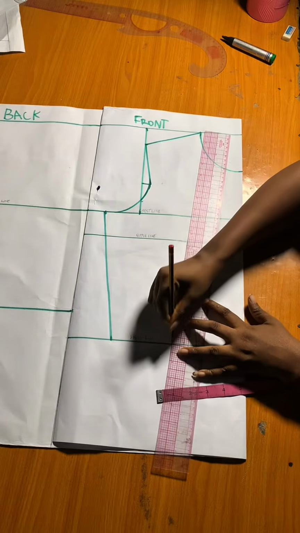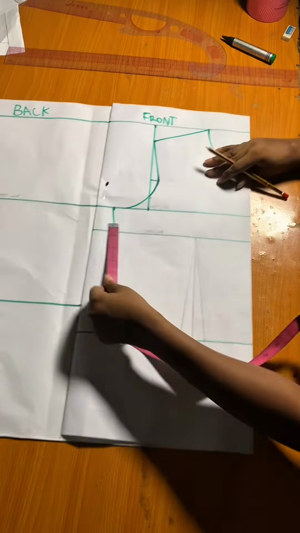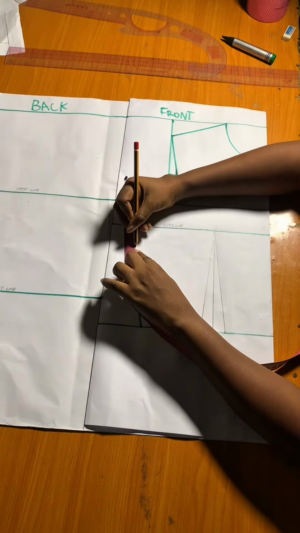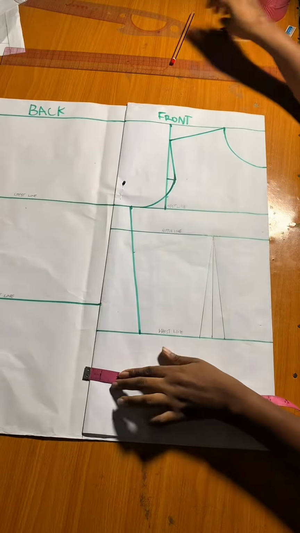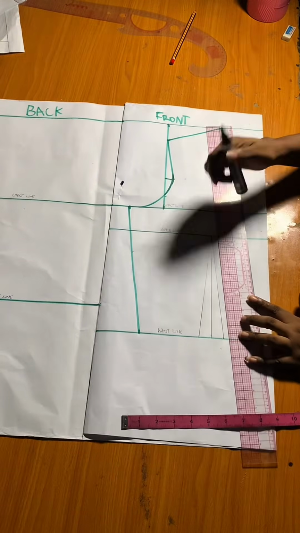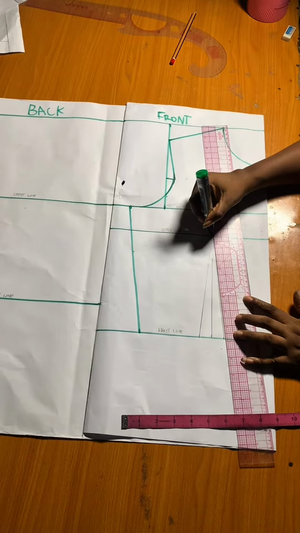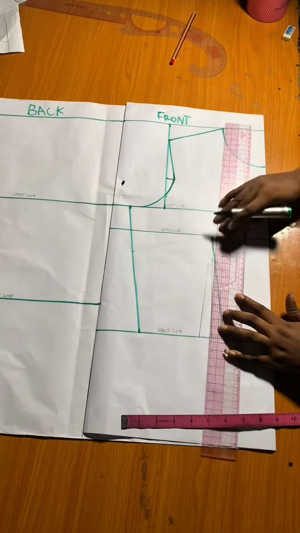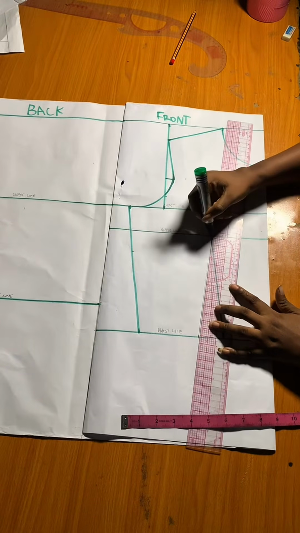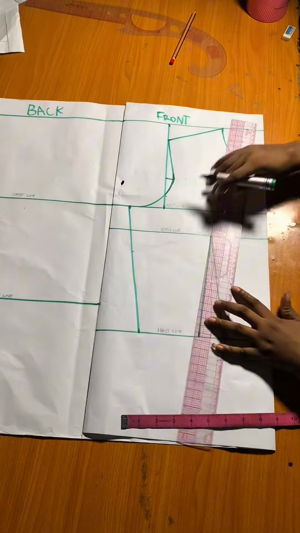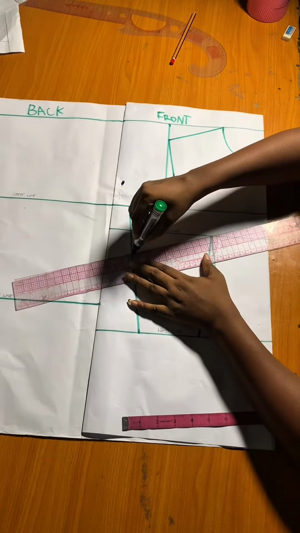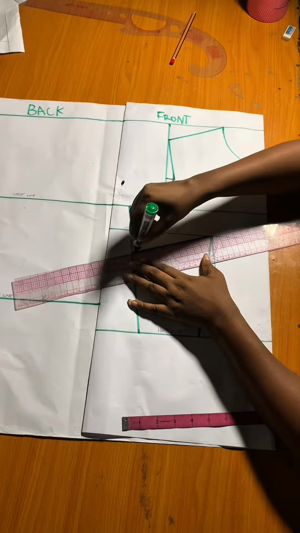After marking out our dart, the next thing to do is to mark out the bust dart. The bust dart now is the difference between the front half length and the back half length. Yes, so that is what I'm going to be using here. So I'll just easily highlight my dart, then I'll mark out the bust dart. Step by step now, our front bodice block is almost ready.